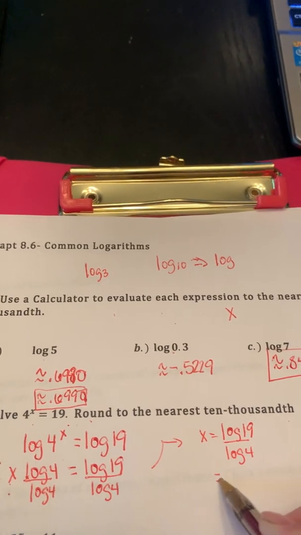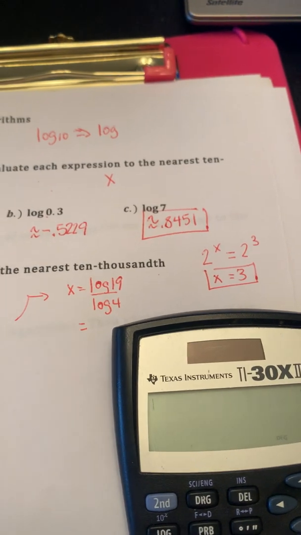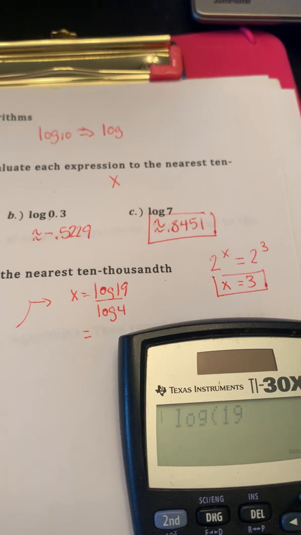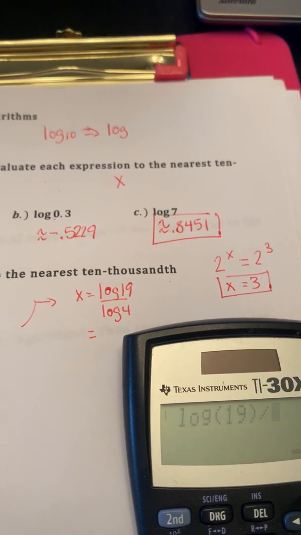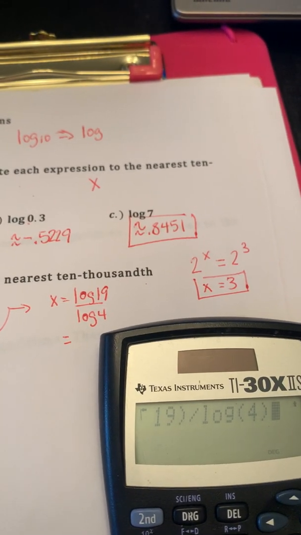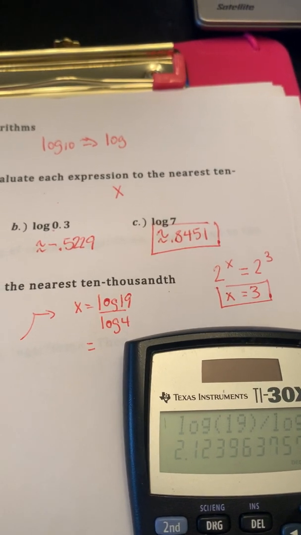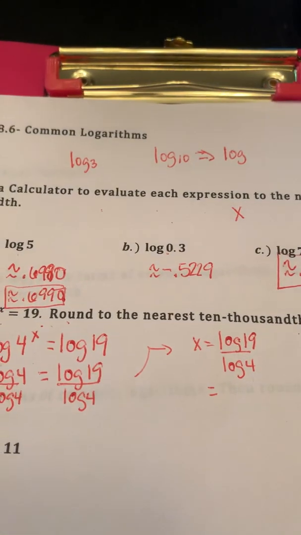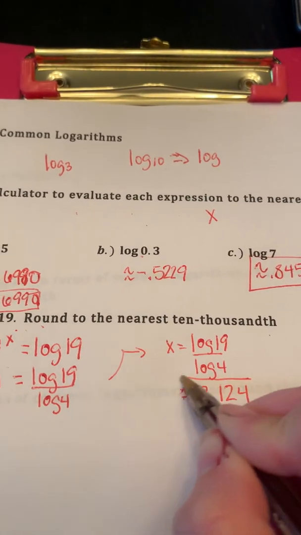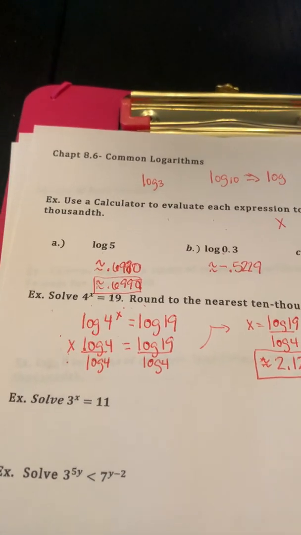Now this is where your calculator is going to come into play, but I need you to pay attention as to how I write it. I have log of 19 divided by log of 4, and make sure I put parentheses around there. And I get 2.124 because the 6 rounds the 9 up. So I get approximately 2.124. There's my answer. And I do this every single time.